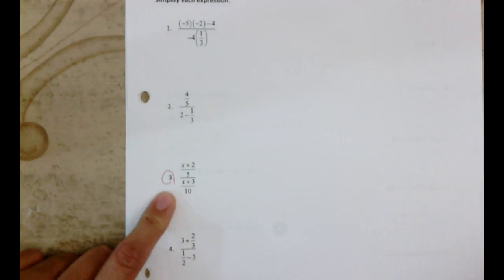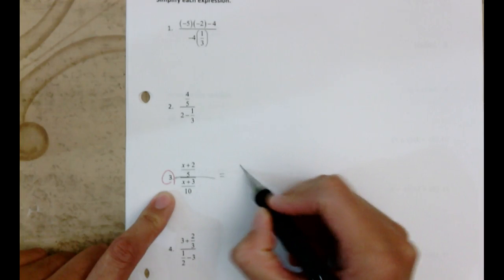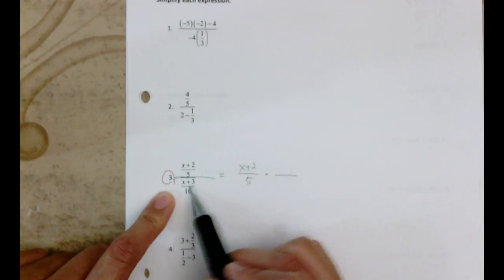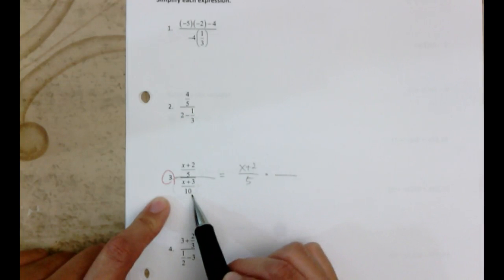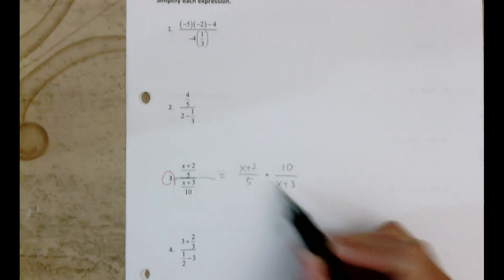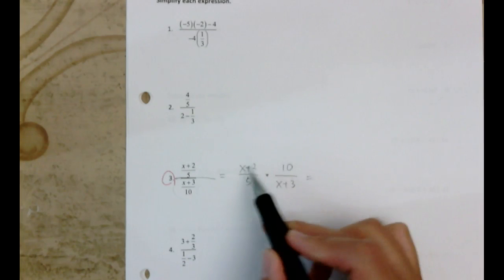So number 3. This one is complex fractions, meaning there is a fraction of a fraction. So this is the same as x plus 2 over 5 times, because dividing by a fraction is the same as multiplying by its reciprocal, so it's 10 over x plus 3. Now, this is multiplying, so do not cross multiply. You cross multiply when there is an equal sign between two fractions. When you are multiplying two fractions, you just multiply.